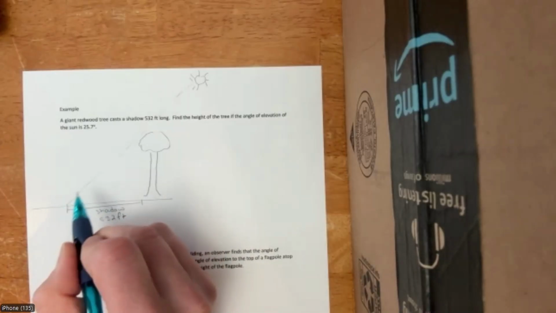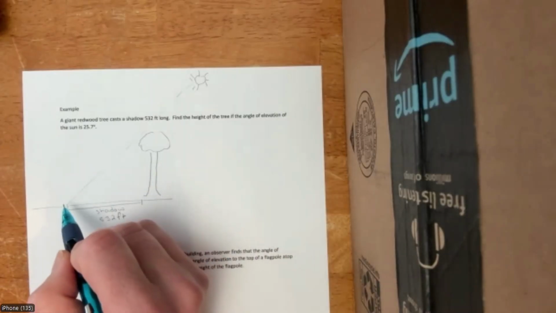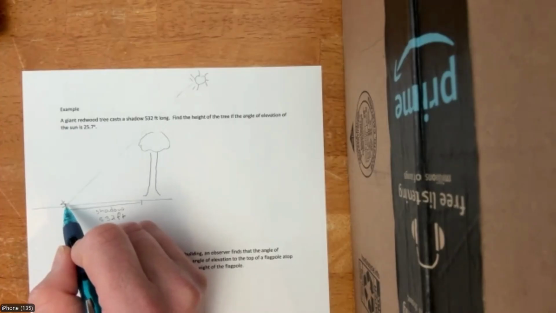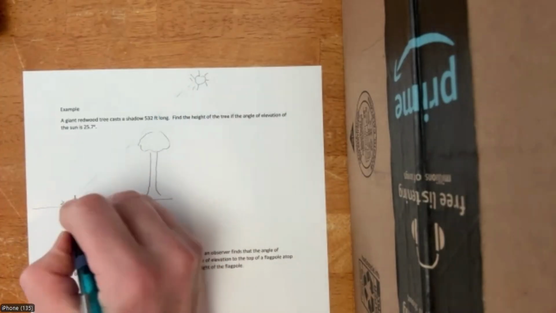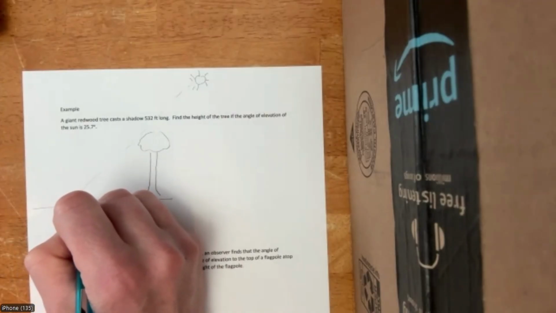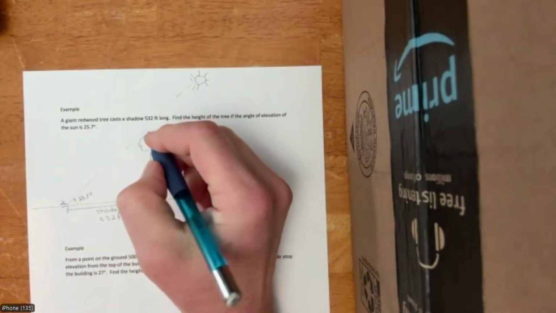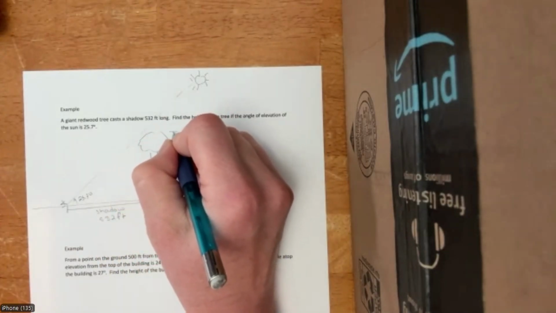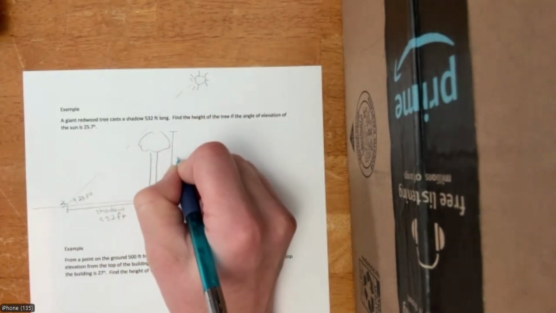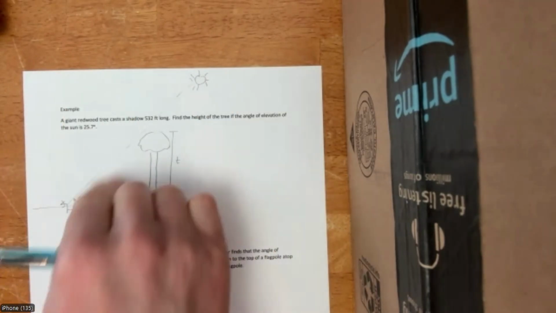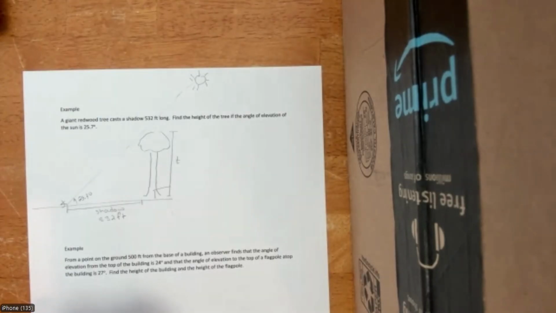And we know that the shadow is 532 feet. And then there isn't an observer in the story, but it says the angle of elevation to the sun. So we're going to put the little observer's eyeball there. And this is an angle of elevation up to the sun. And that is 25.7 degrees because the ground is horizontal. And then we're interested in the height of the tree. So we'll label that T for tree. And I have a right triangle here, assuming that the tree grows perpendicular to the ground.